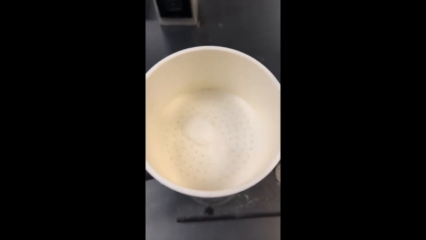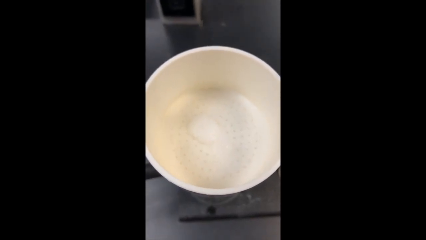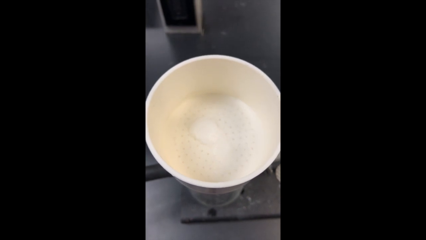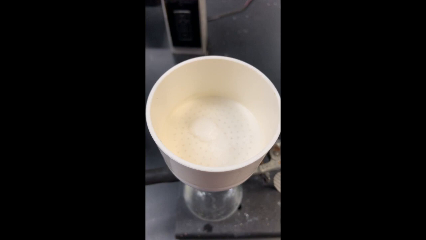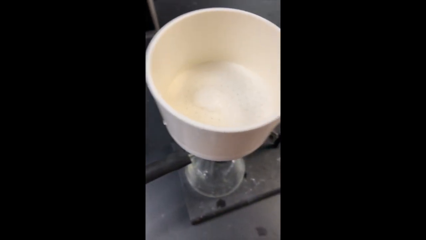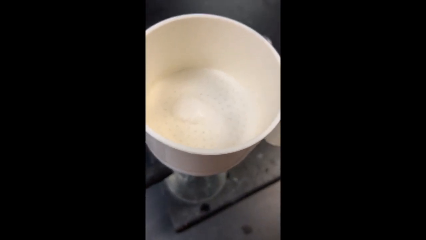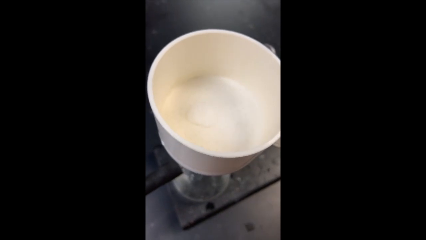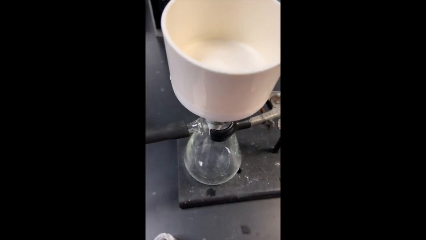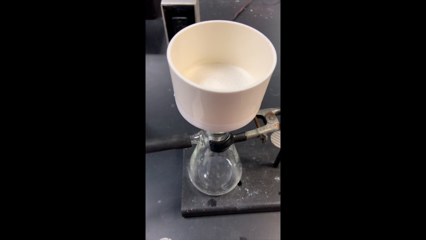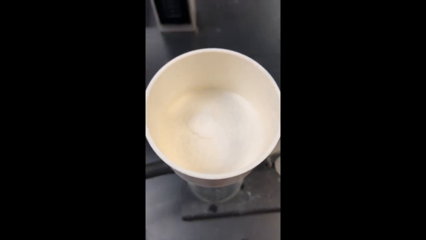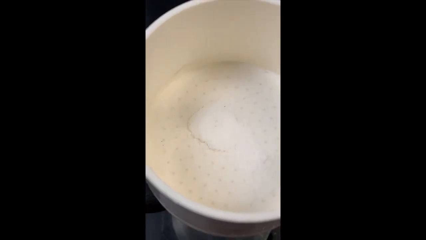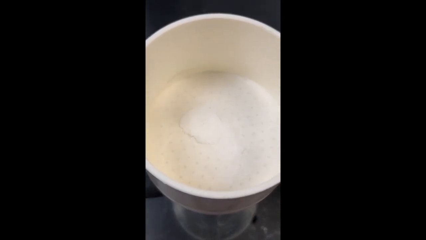I just emptied the contents of the vial into my funnel, and now I'm going to turn on the vacuum and get the airflow moving. Okay, so we see some of that liquid being extracted there, and you already see it drying out quite a bit. There we go, that's a good picture.